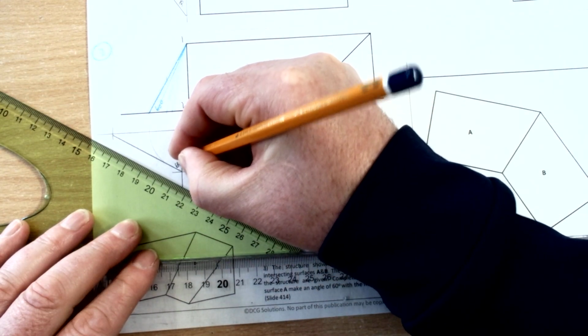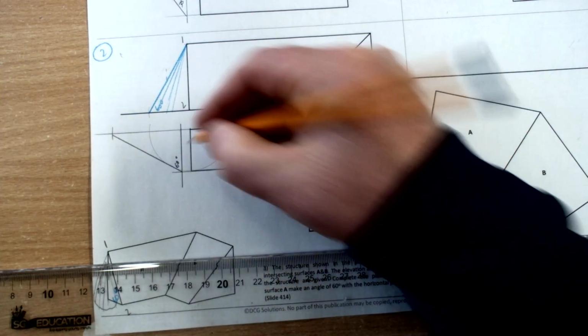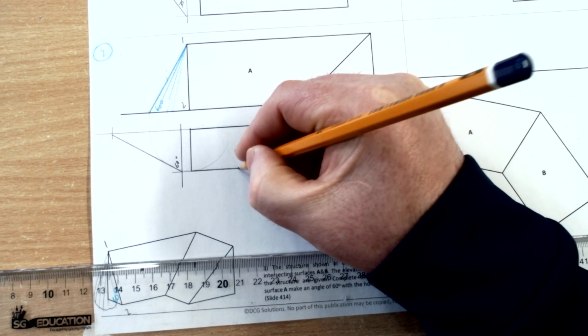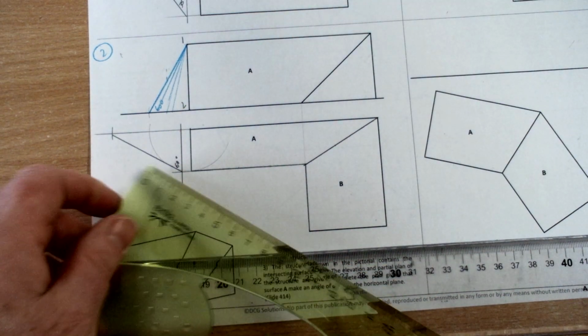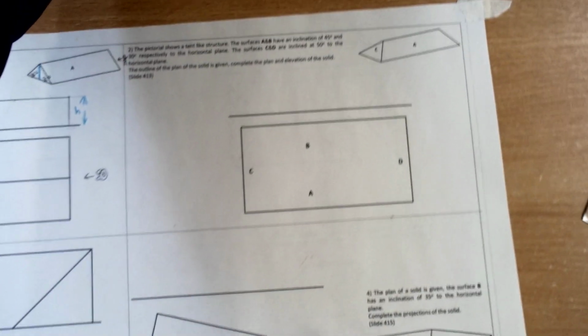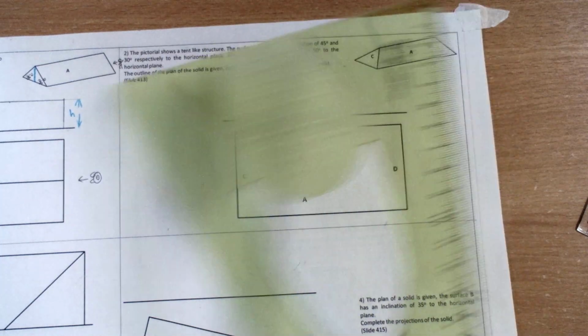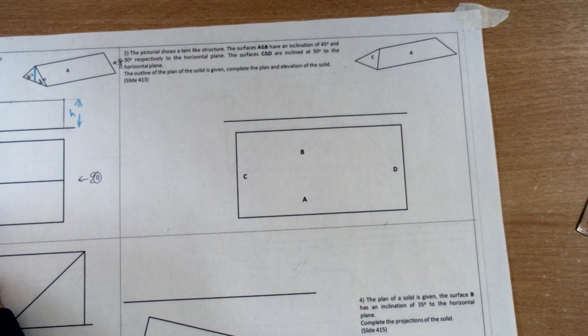Like that's a 60 degrees there, and that would have given me the exact same distance here. It's like what is the distance in plan of that. So that's two ways of doing that one. I'll move on there to question. So that was 1 and 3 done.